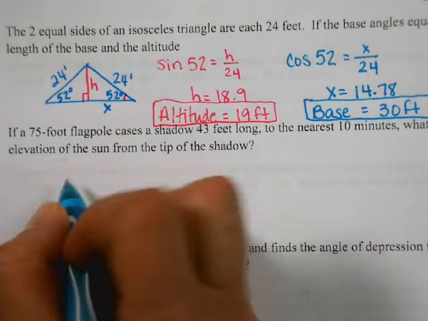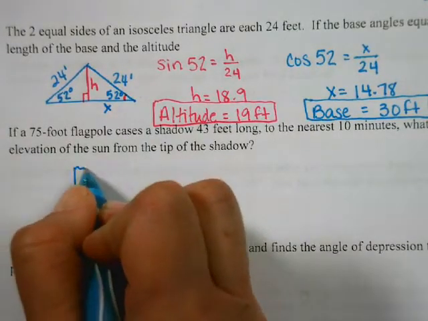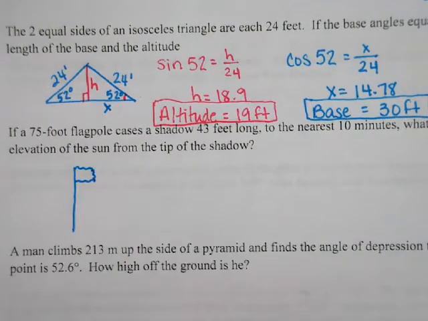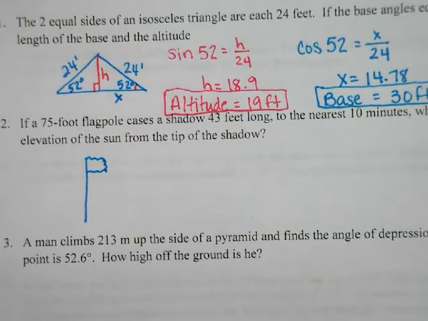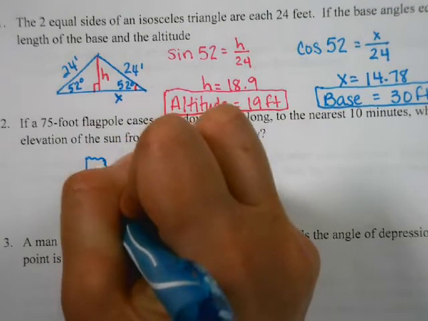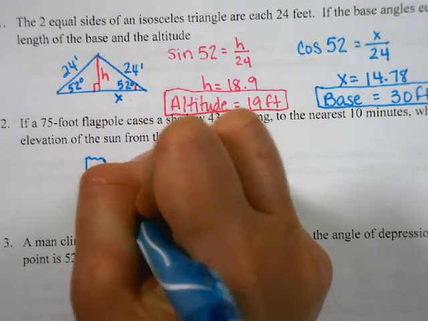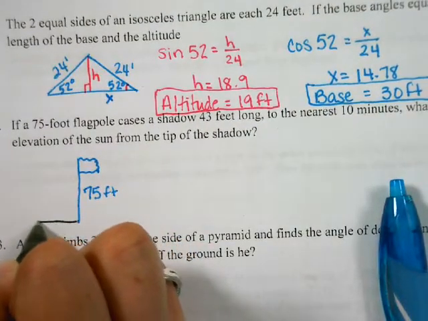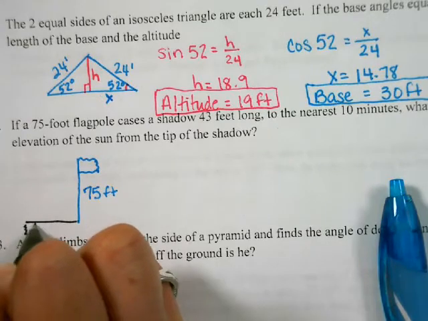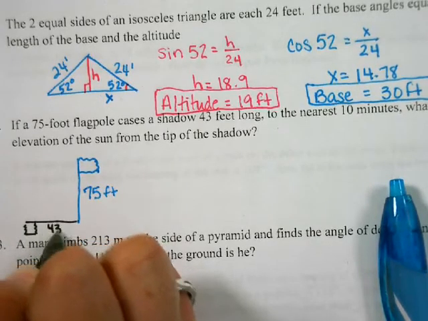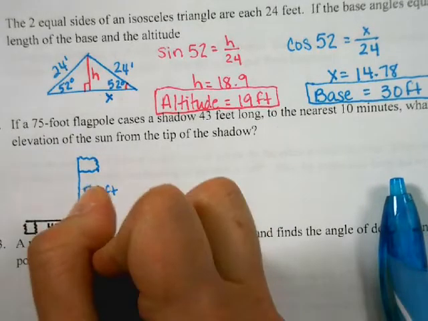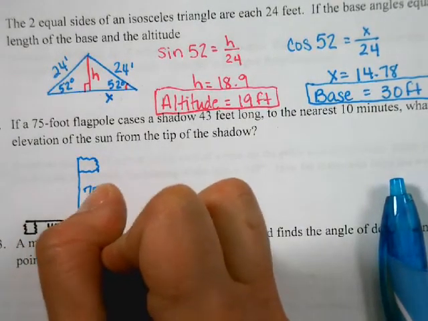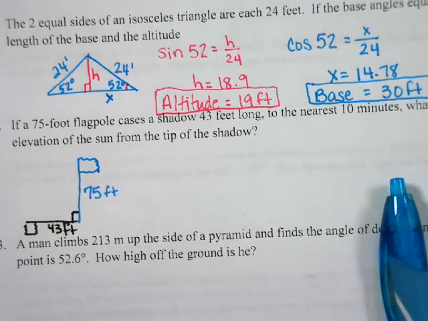Okay, so here we go. Here's my flagpole. My flagpole is 75 feet long, 75 feet tall. And his shadow on the ground is 43 feet. And we're going to assume that we put our flagpole perpendicular to the ground. So he's a straight flagpole.